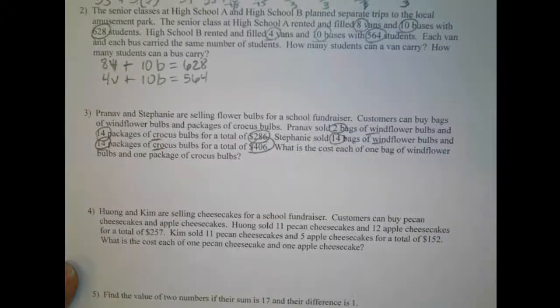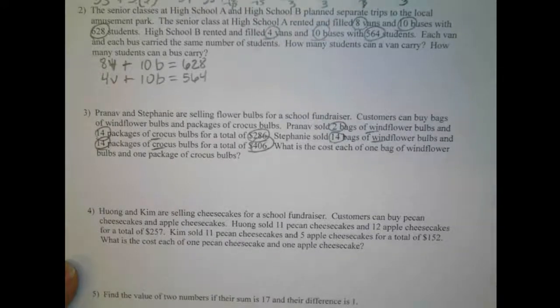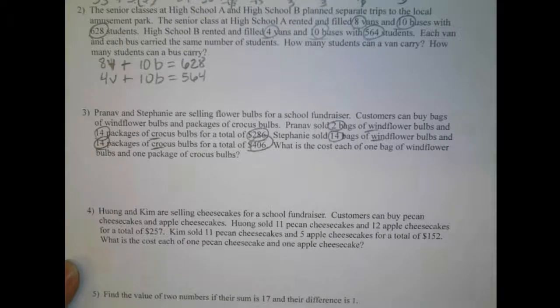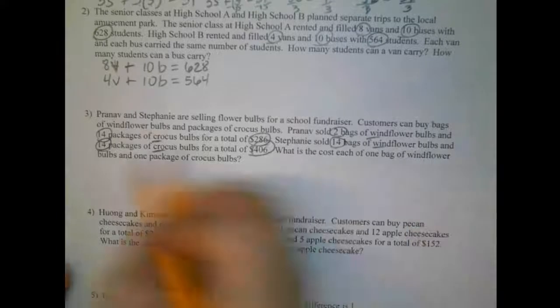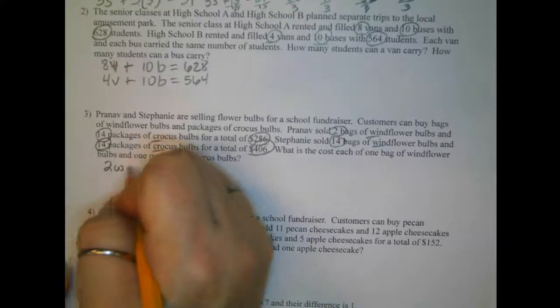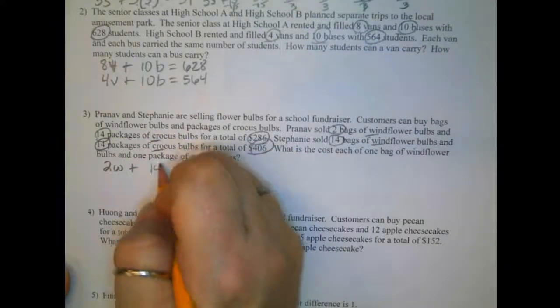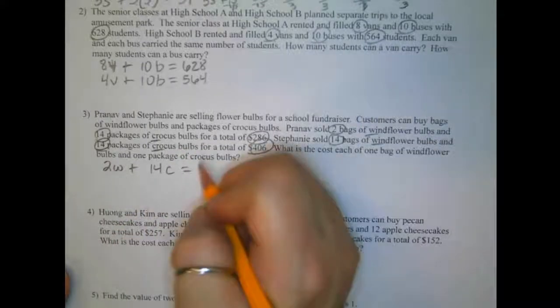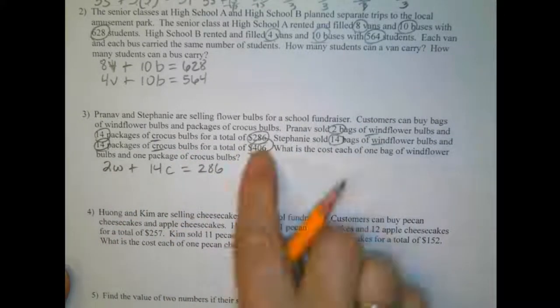Right? It's pretty simple to pull that information out. How many of you guys understand really how to go through that elimination problem and write those up? Good, because that's super important. That's the first part. So we're going to say 2W plus 14 crocuses ended up with 286, right?